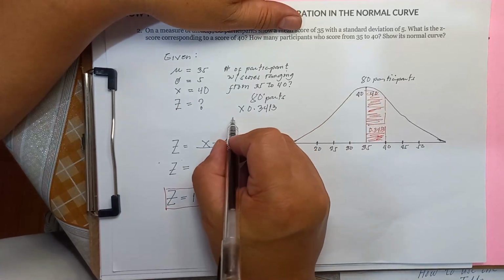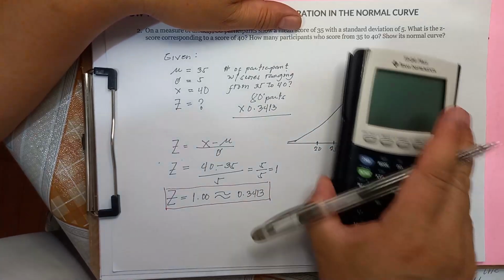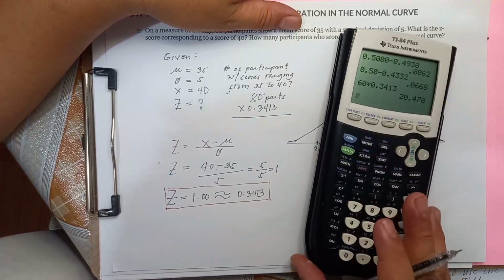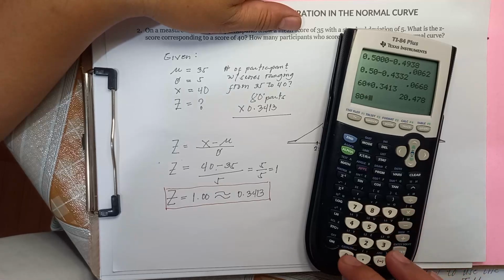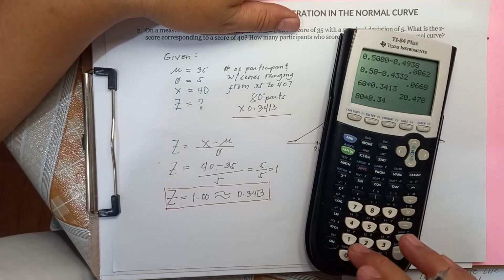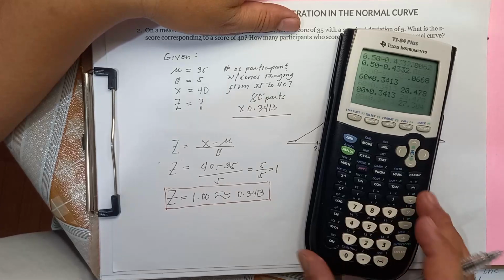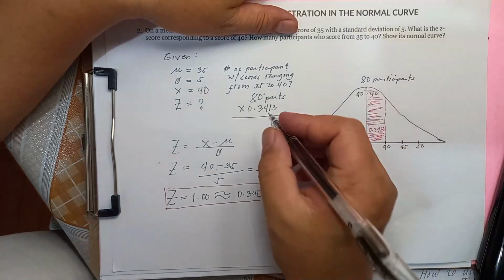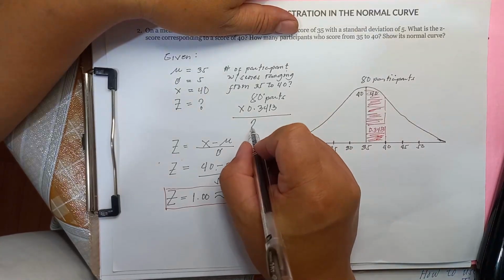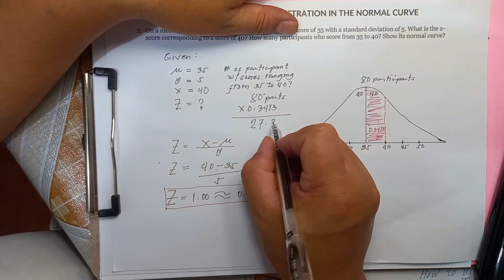So 80 multiplied by 0.3413, and the answer would be 27.30.